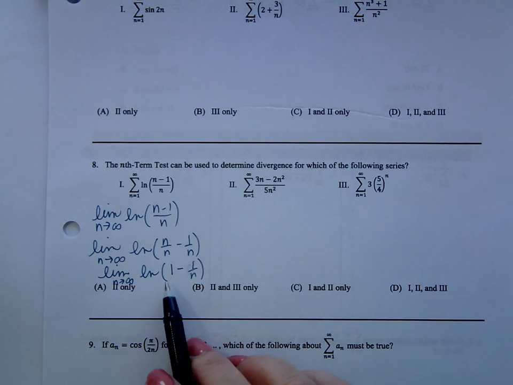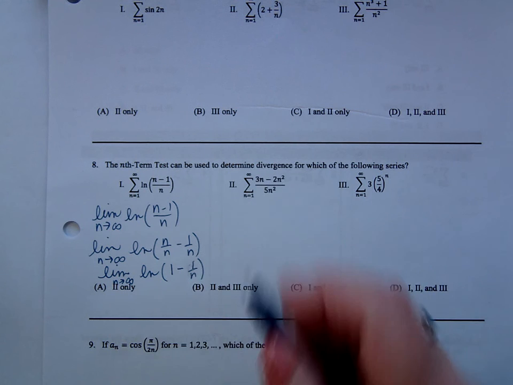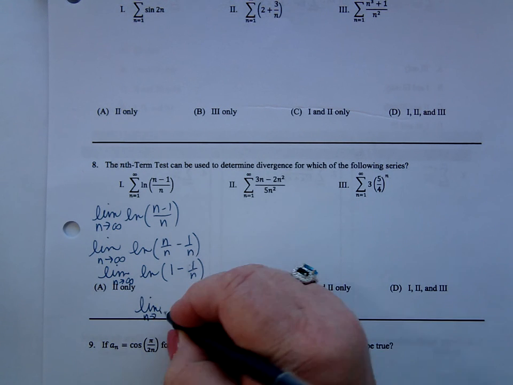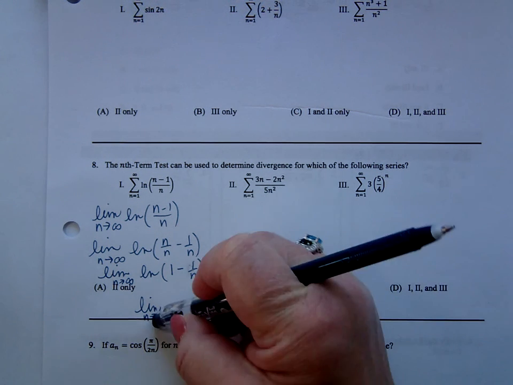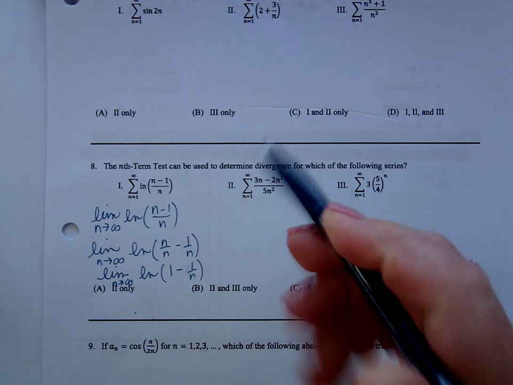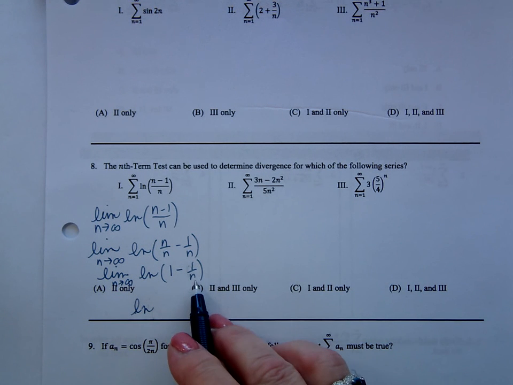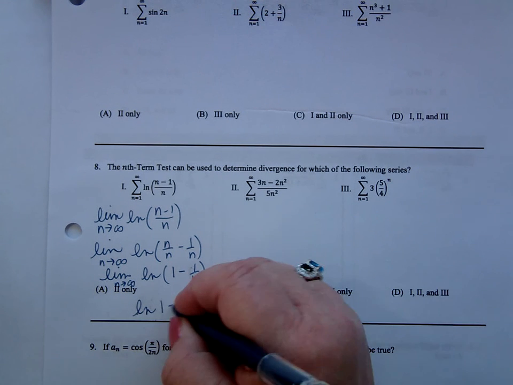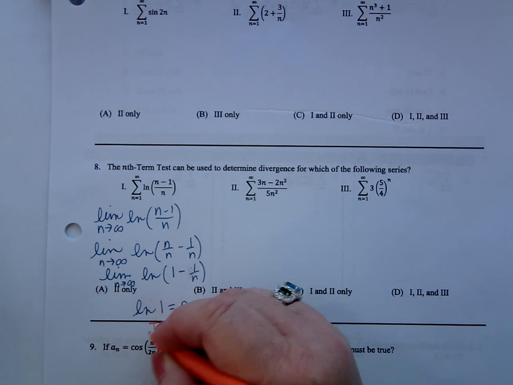Okay, so if I look at this and put in infinity, that's where I was getting this to be a 0. So this would be the limit as n approaches infinity. Actually, if I plug in the infinity, I'm going to do a substitution. It's just going to be now the ln of 1 minus 1 over infinity is 1 minus 0. So it's the ln of 1, which is 0. And so therefore, this is one of those by the nth term test that's inconclusive.